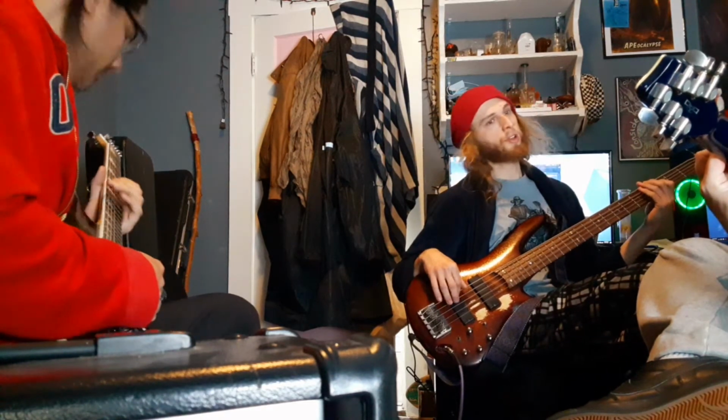So the next chord is after the A minor, the G minor.